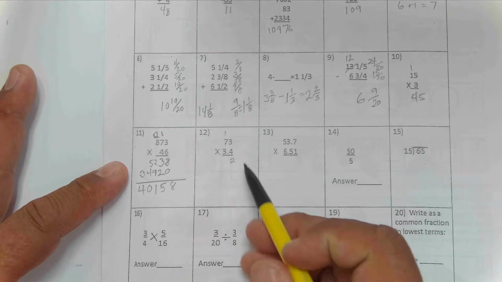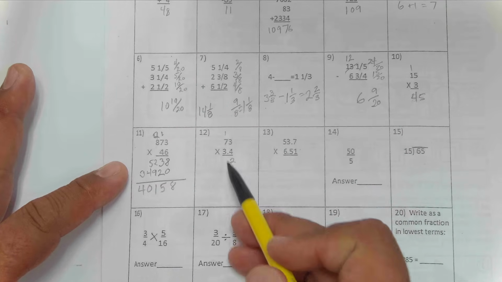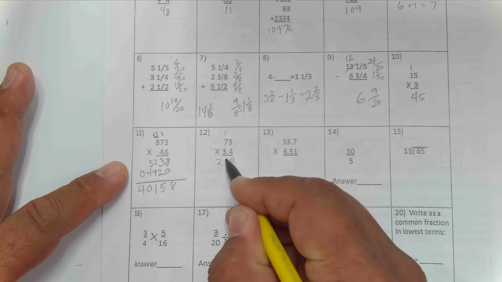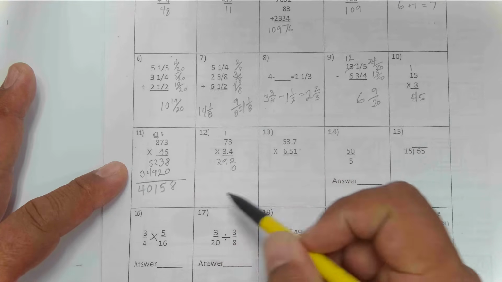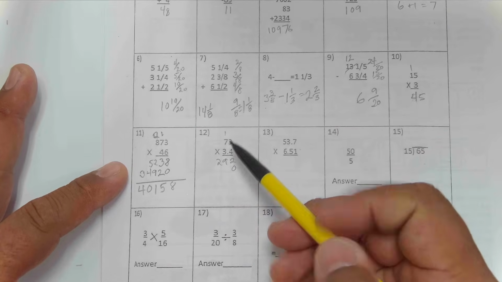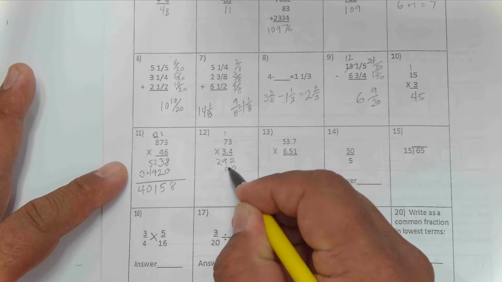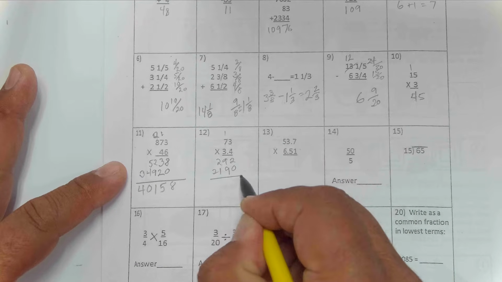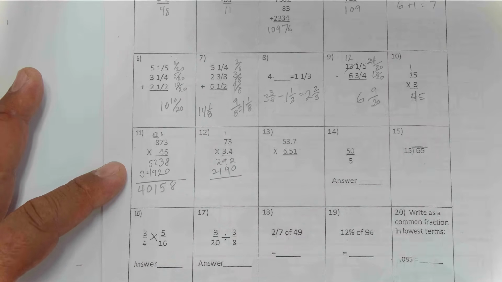Carry the 1. 4 times 7 is 28. Plus 1 is 29. Bring down your placeholder of a 0. 3 times 3 is 9. 3 times 7, 21. Now you want to add them all together.